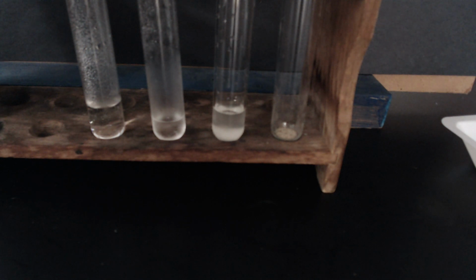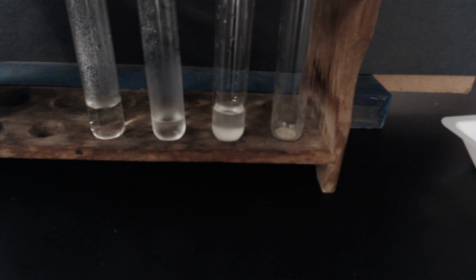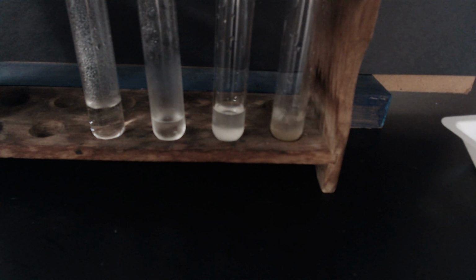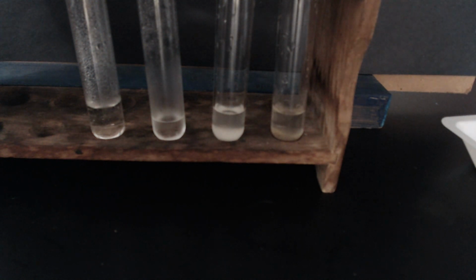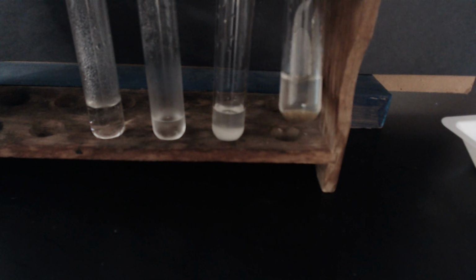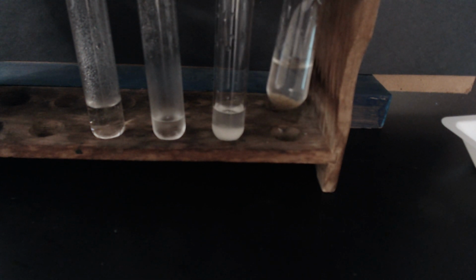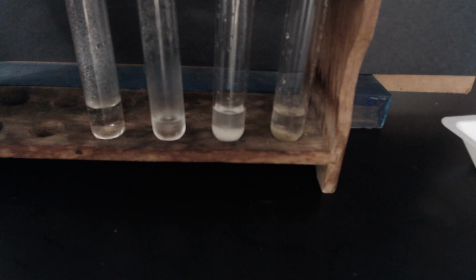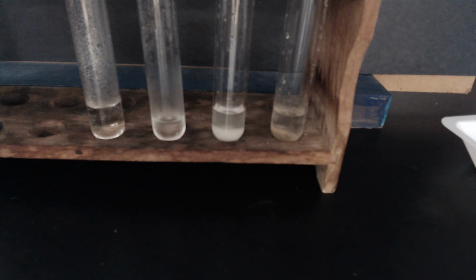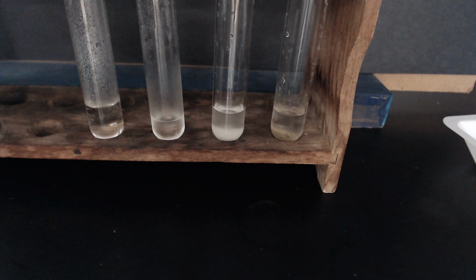Last but not least, let's test silicon dioxide with acid. So once again, no sound effects this time. No temperature change either. So record your data for the silicon dioxide with hydrochloric acid.